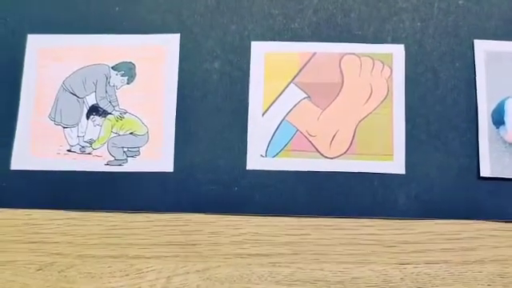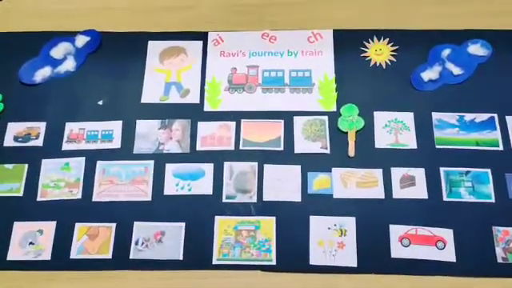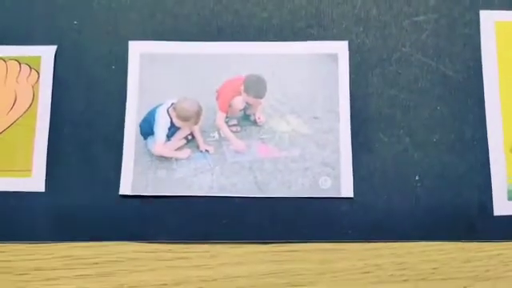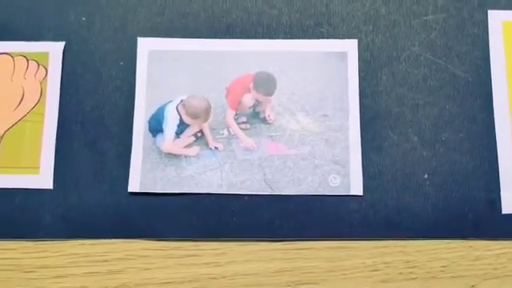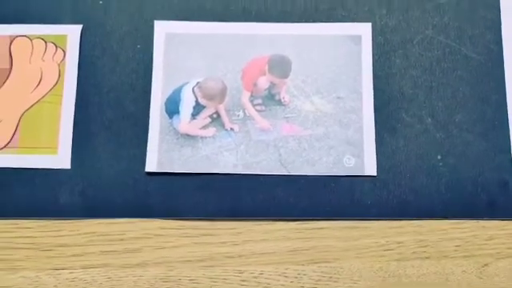Now they were heading towards their grandpa's car with their luggage. As they were walking out of the station, Ravi saw two boys drawing with a chalk on the ground. They all stopped to look at the beautiful drawing and after some time moved ahead.